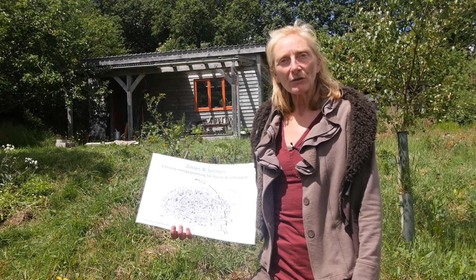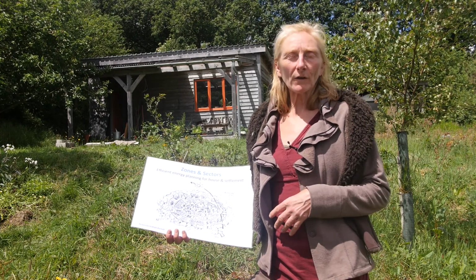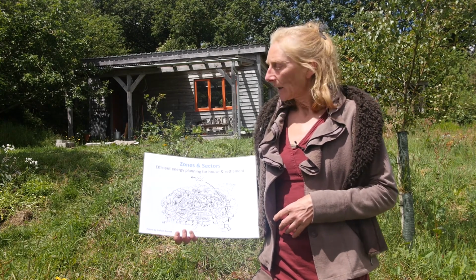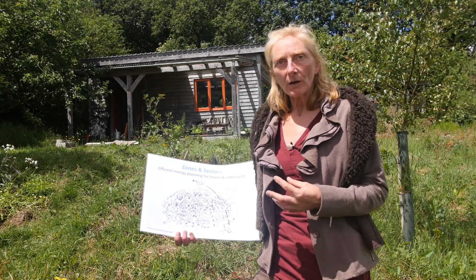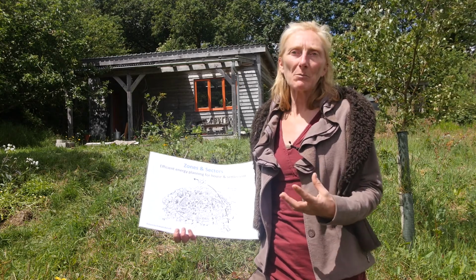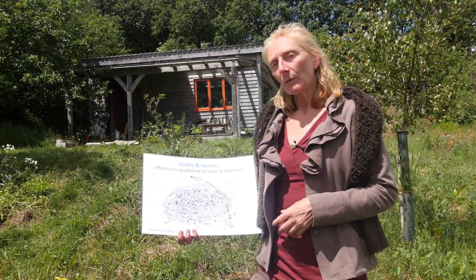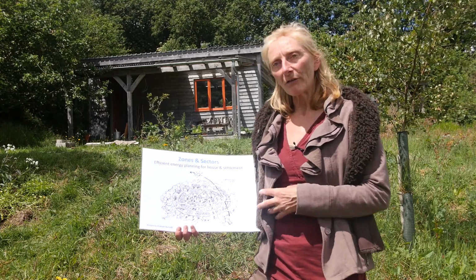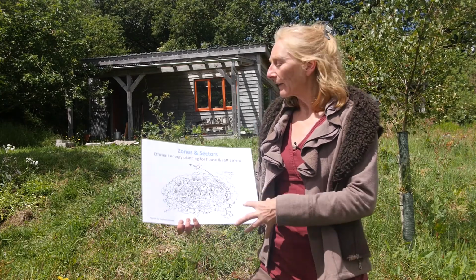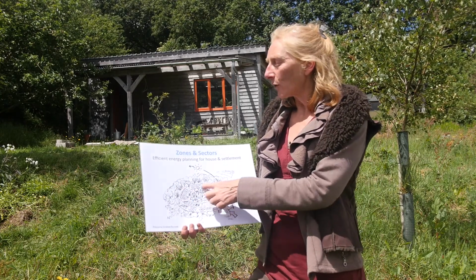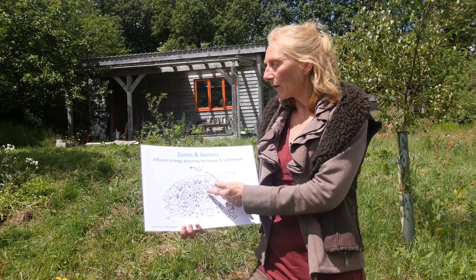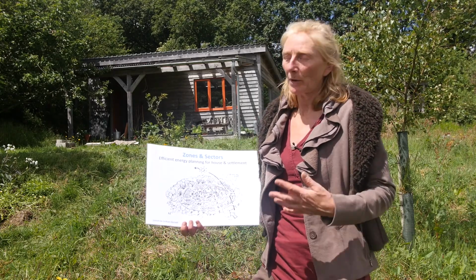Now we're going to just briefly introduce the concept of zoning. Zoning is a much used idea in permaculture, a key planning tool and a key placement tool. We use it to do really energy efficient planning. The idea is that in a physical place you identify the centre of activity, and often that would be a house, but it might not be.